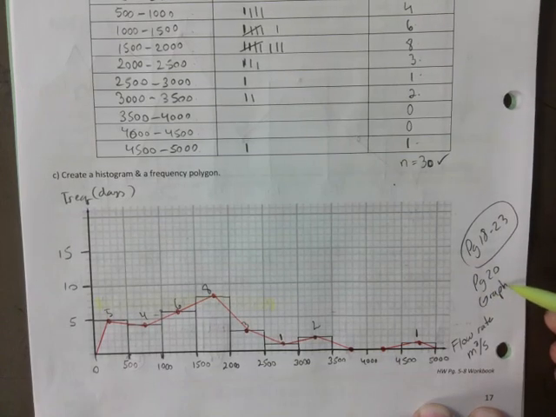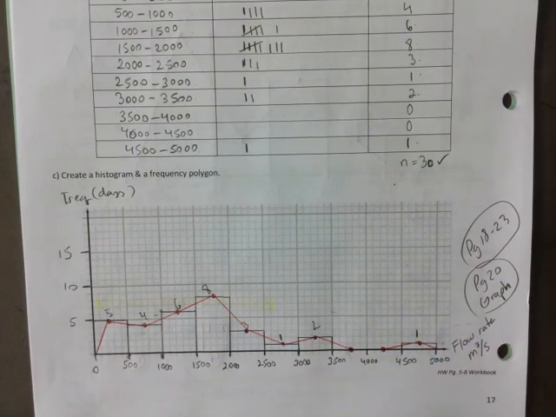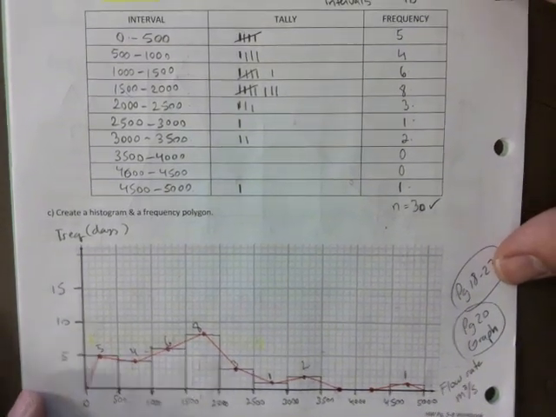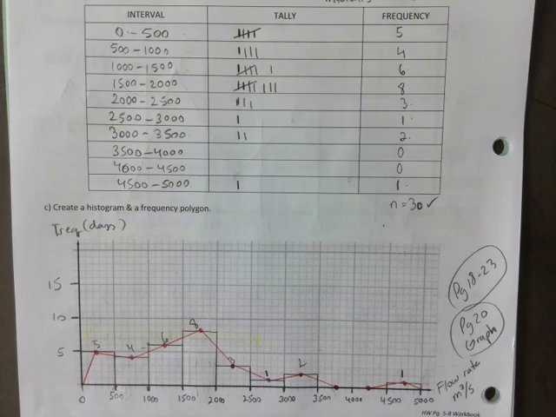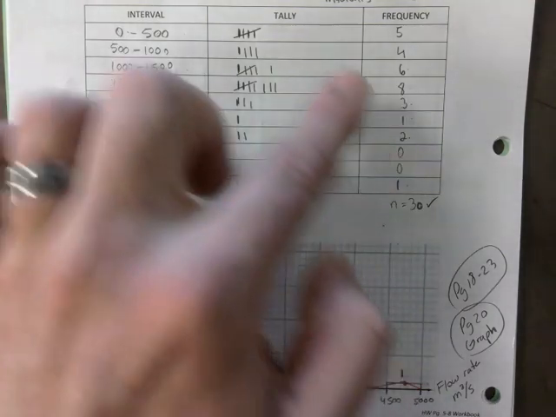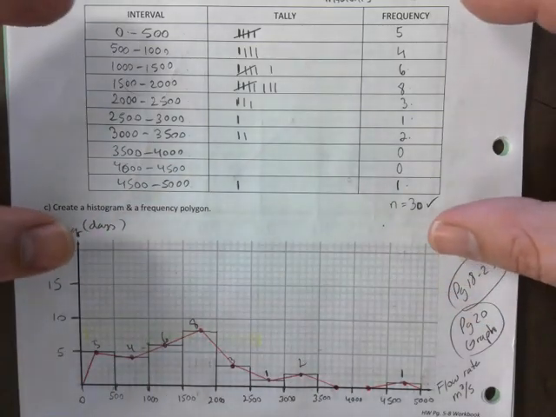So if you are still not fluent with this kind of stuff, page 20 gives you a chance to do this again. Okay? And so tomorrow be ready to do a histogram polygon. You will not have as many values, okay, but you'll have to be able to create this.